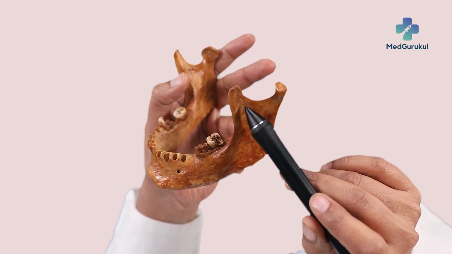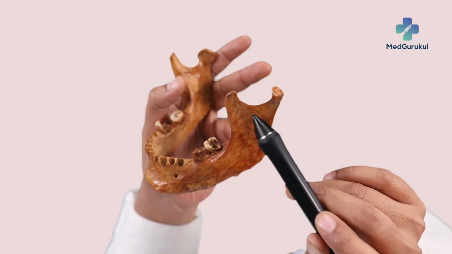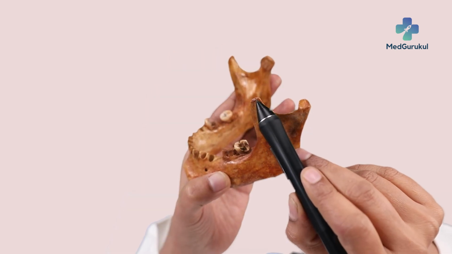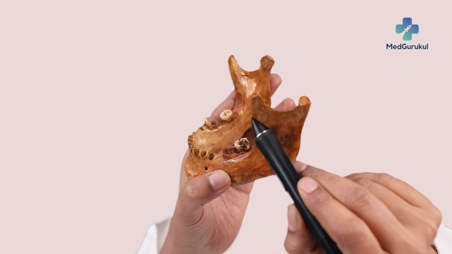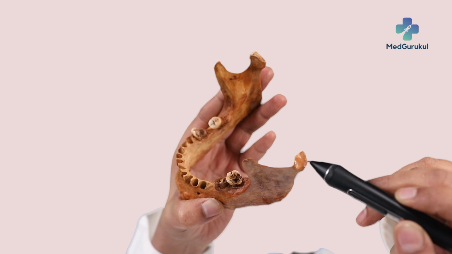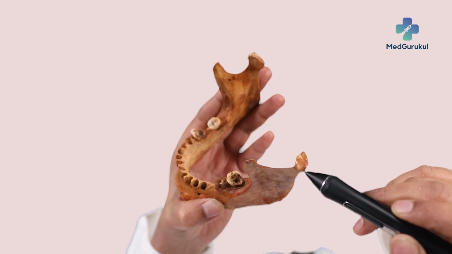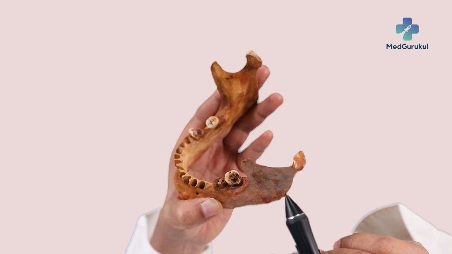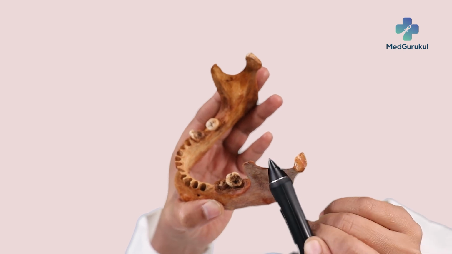The ramus has the coronoid process and the condyloid process. The coronoid process gives attachment to the temporalis muscle, then the condyloid process forms the temporomandibular joint, and in between is the mandibular notch through which the masseteric nerve passes.